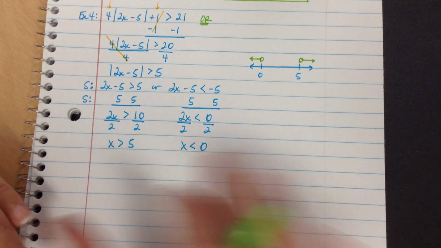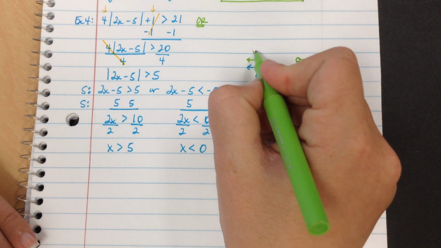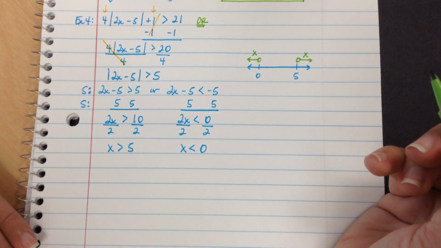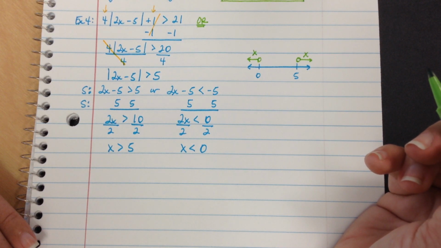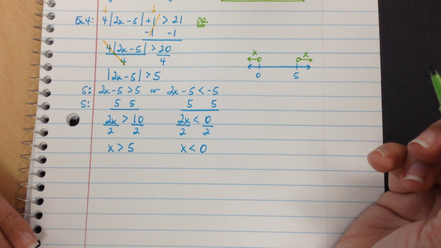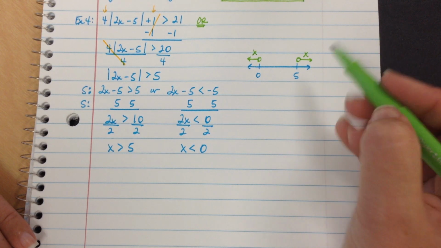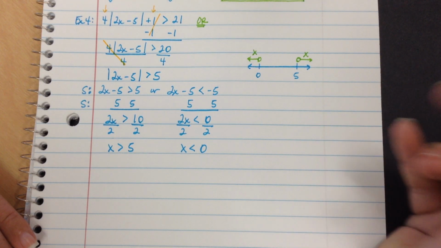Now in writing your final inequality, notice that you have two x's. That means you're going to have two x's in your inequality statement. Why don't you pause the video and come up with an answer and come back and see if you get it correct.